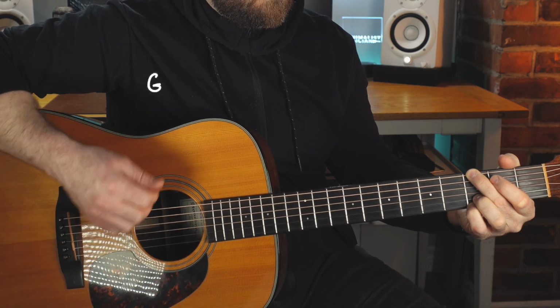Again, if you don't really understand theory that well, you've probably noticed that G, C, D, and E minor almost always go together. If I wanted to play that exact same chord progression, just starting on G, or in the key of G, instead of starting on C, or in the key of C, here's what it looks like.